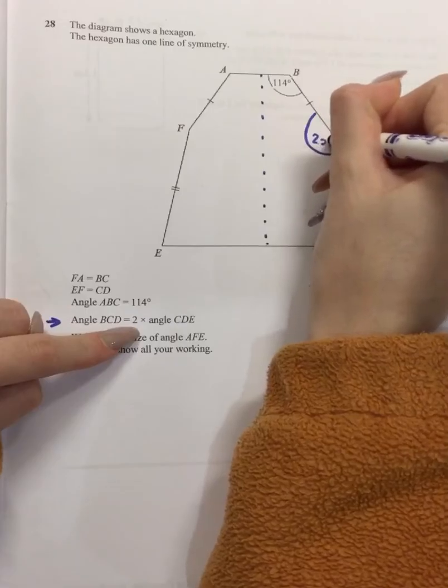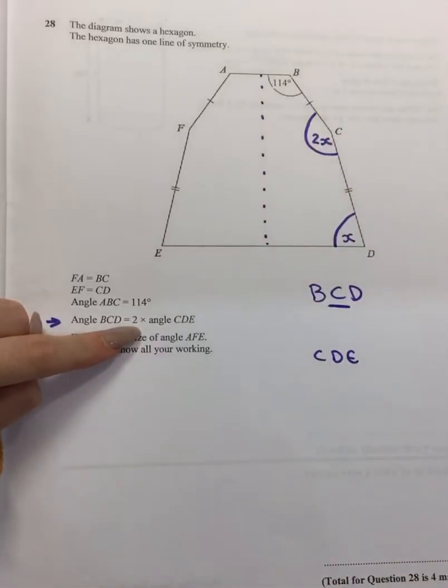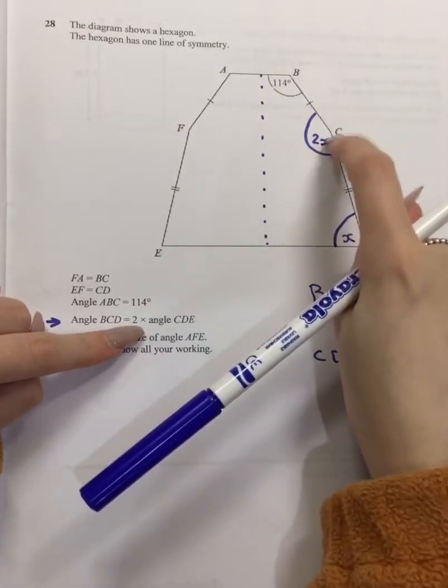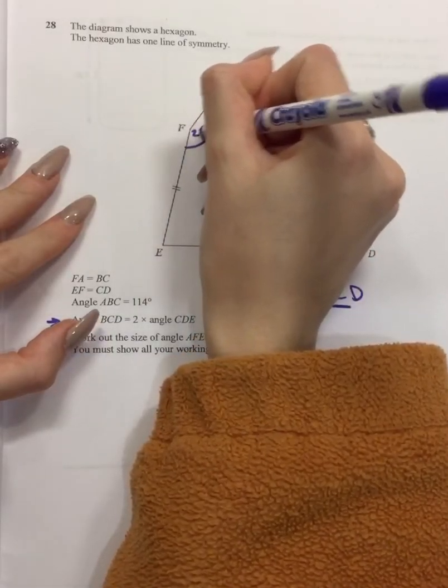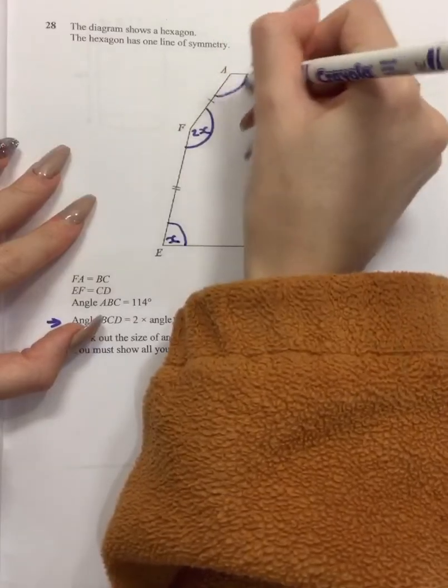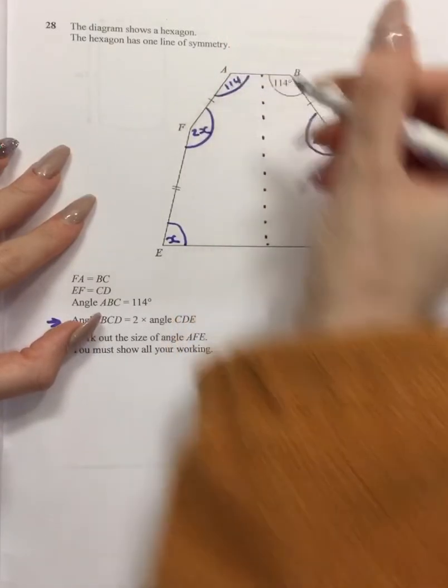So that is 2x. Now we know, because of this symmetry, that this is 2x, this is x, and this is 114.